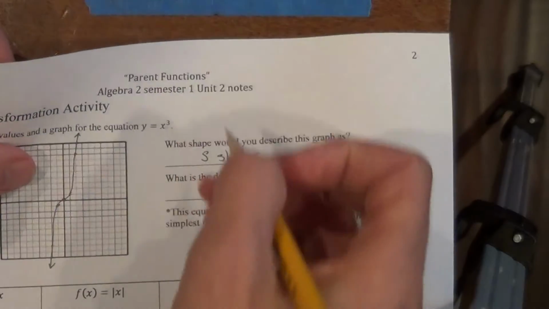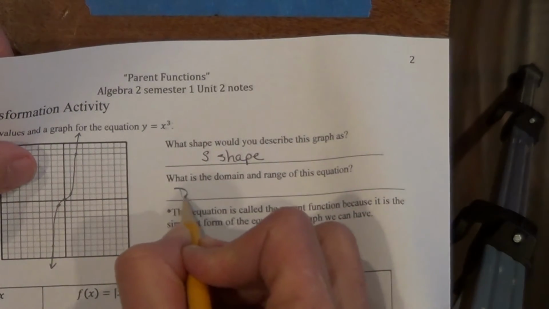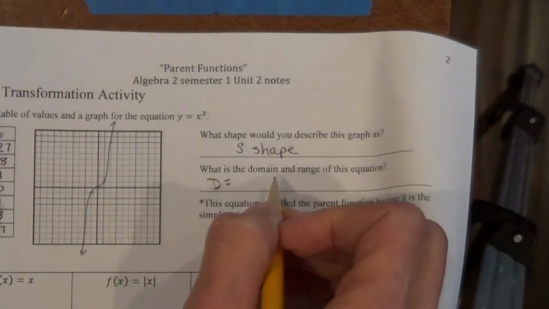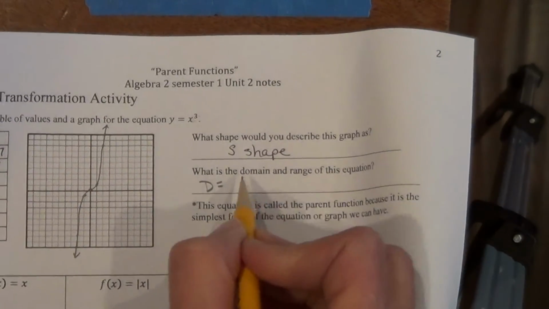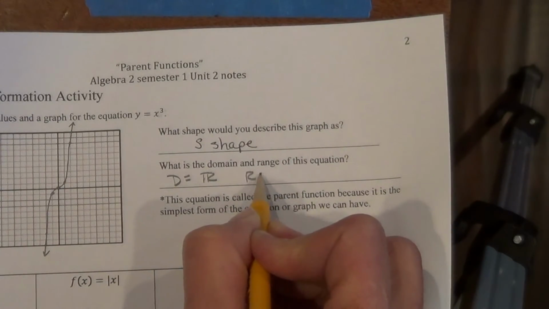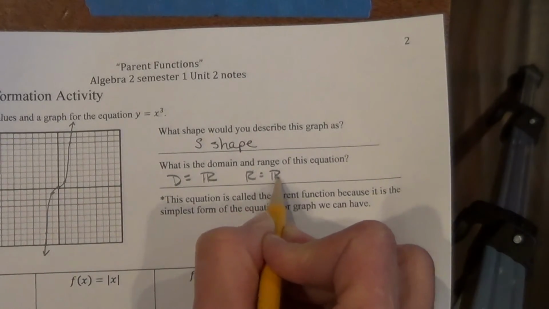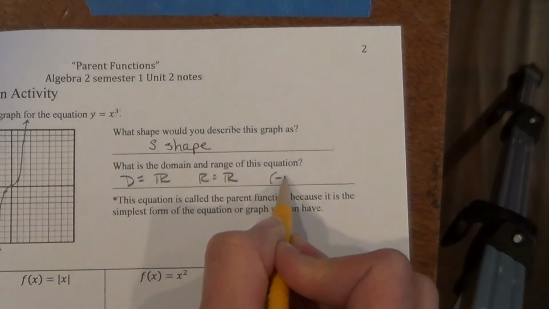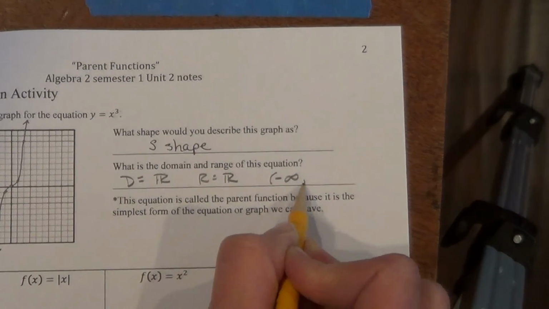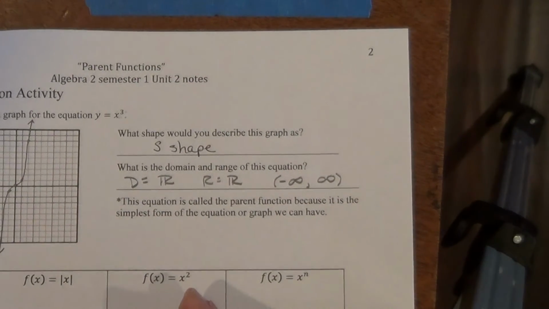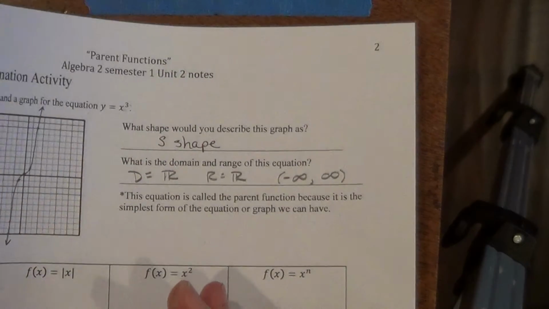So, domain, this is for your cubic. Domain is all real numbers. Range is all real numbers. And to show you just the interval notation, you'd have negative infinity, positive infinity.